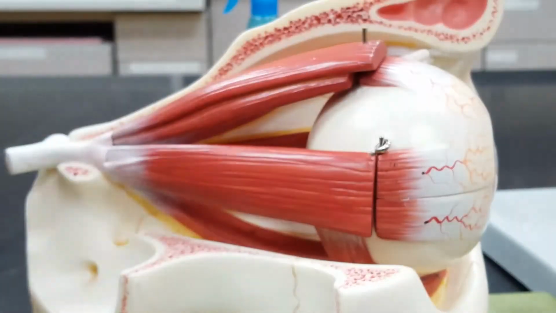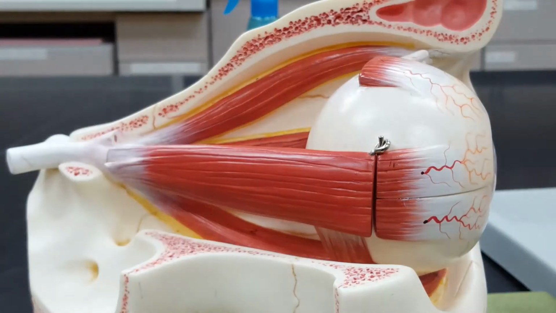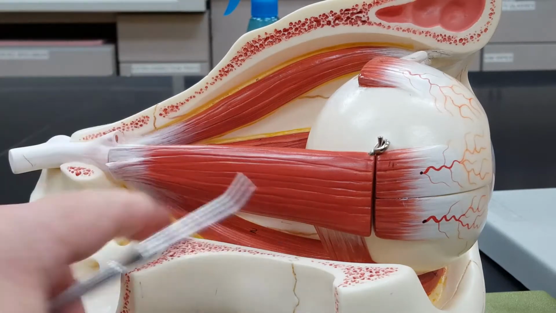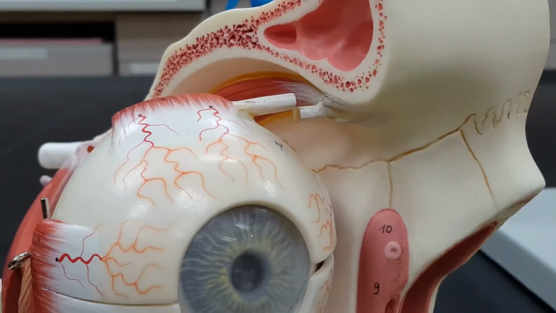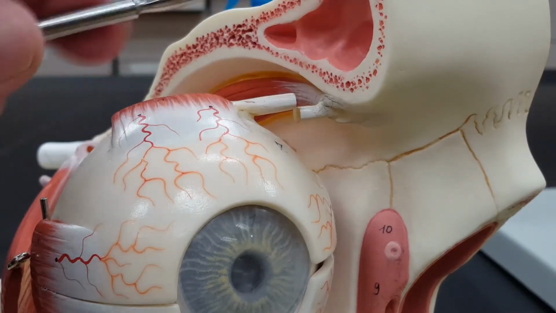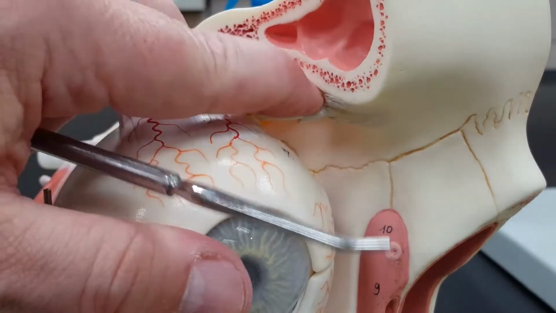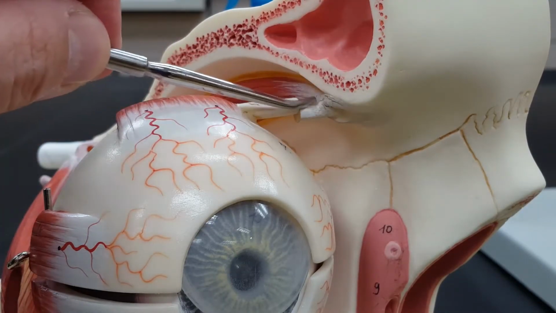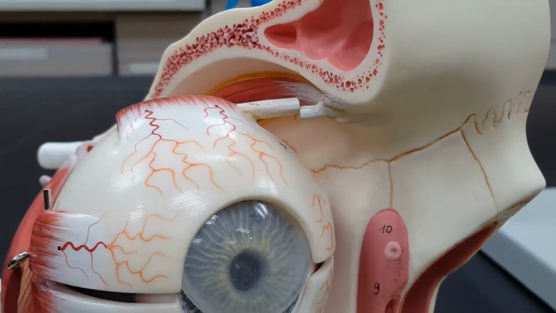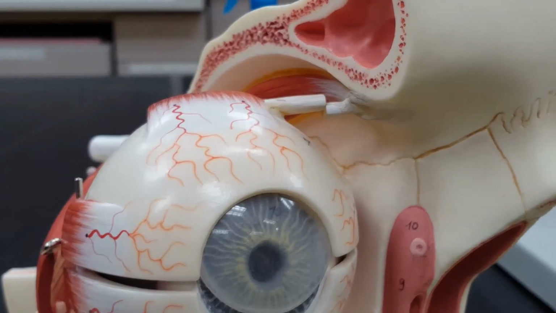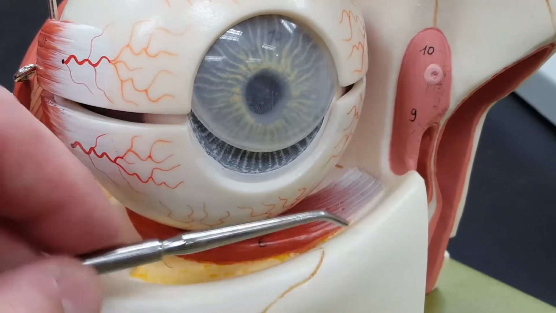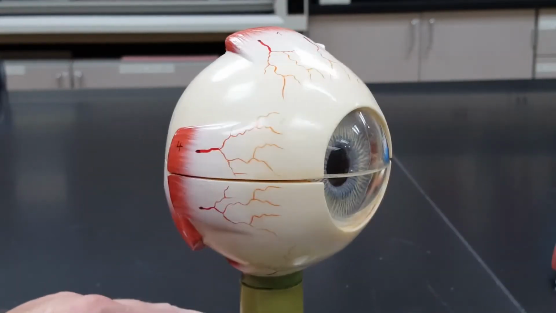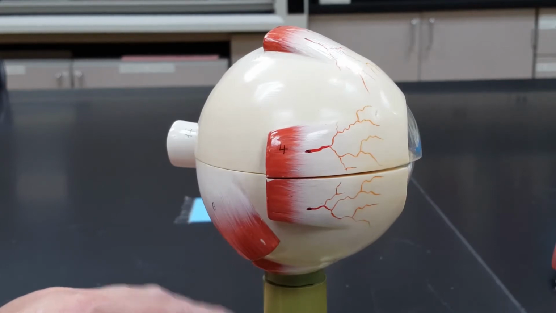If I do a little model dissection, right here, the superior oblique muscle, whose tendon, its insertion goes, they always have it cut so I can remove the eyeball, goes right through this trochlea right up here. So the trochlea, the superior oblique muscle goes through it. Down at the bottom, inferior oblique muscle.